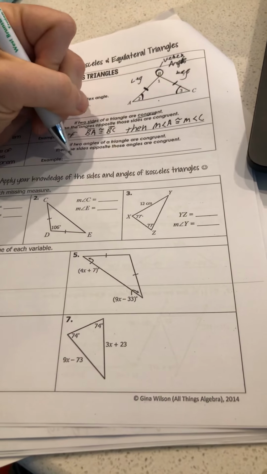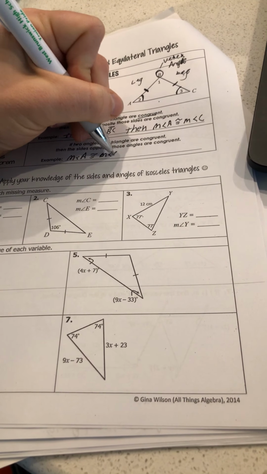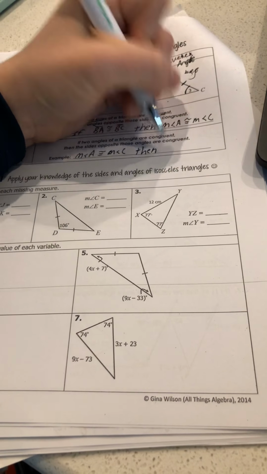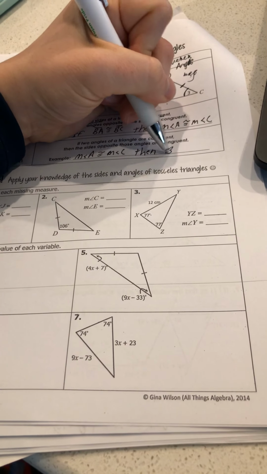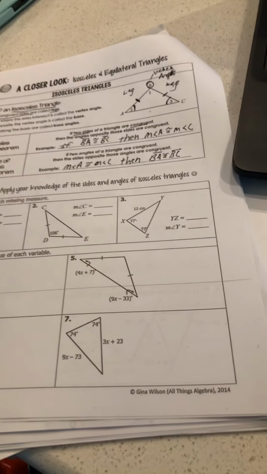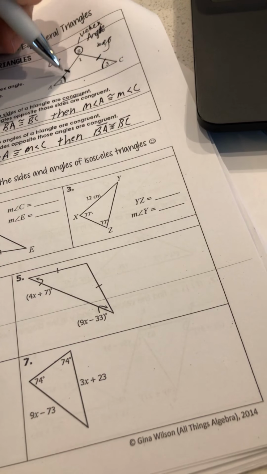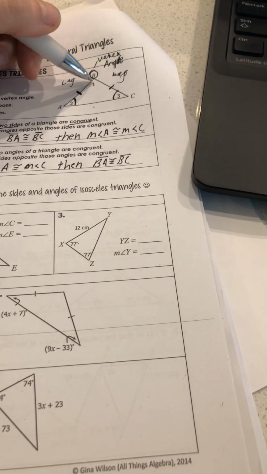So if we know the measure of angle A is congruent to the measure of angle C, then we can say that BA is congruent to BC. Okay? And sometimes your triangle might be wonky and turned, so like that or like that. You just got to be able to identify which ones are congruent. Okay, so the angles that touch the 2 congruent sides are going to be congruent, and the angle between the 2 congruent sides will not.